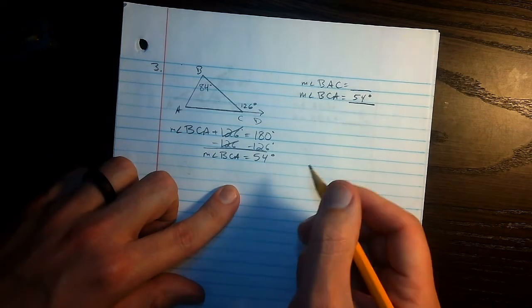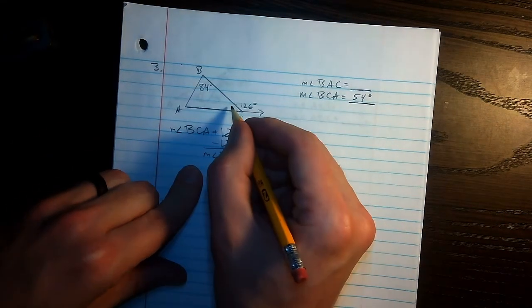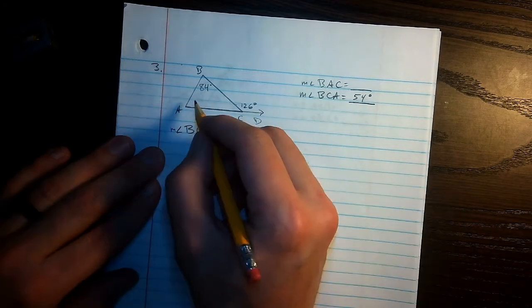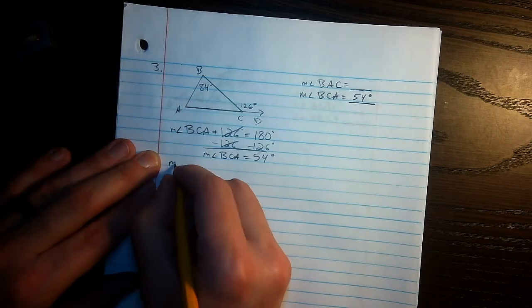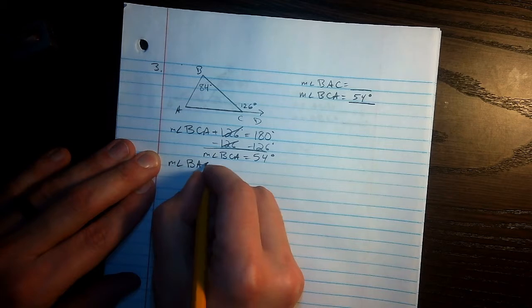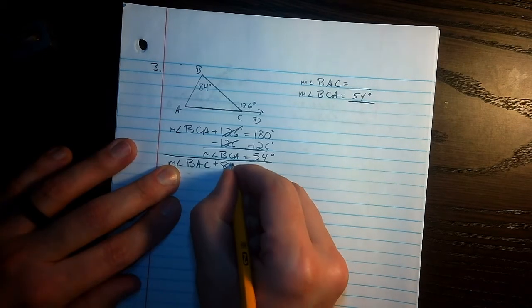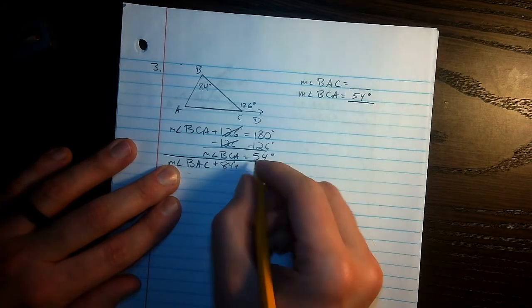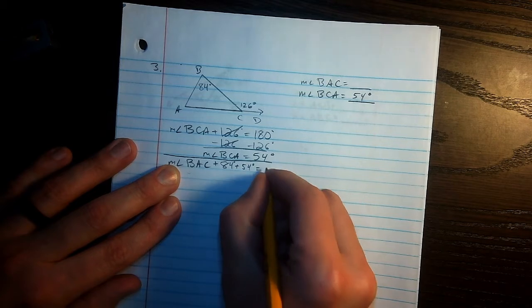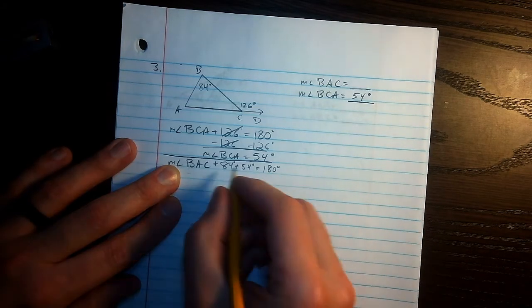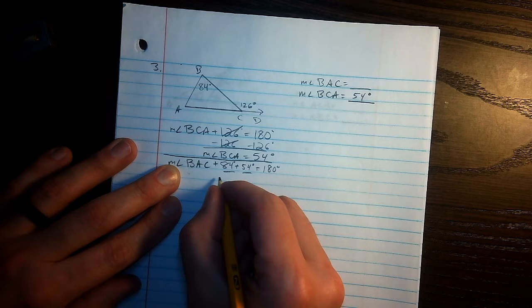Okay. So then I have 54 degrees here. All three of these will add up to 180. So this angle, BAC, plus these two, all three of those will add up to 180. Combine like terms and solve.